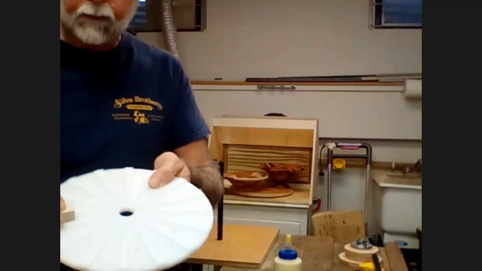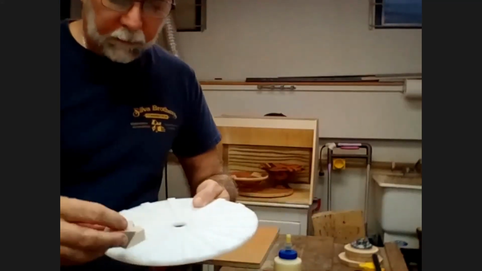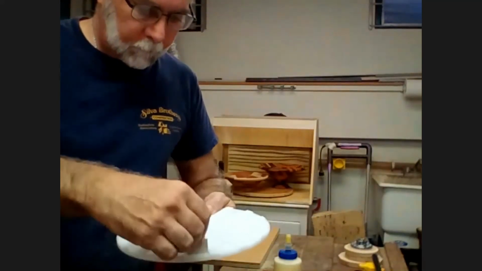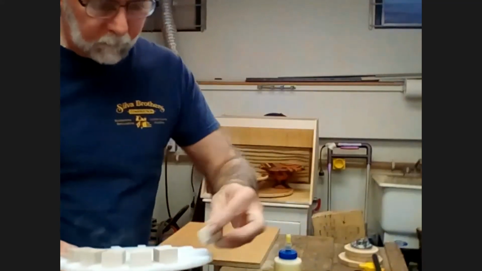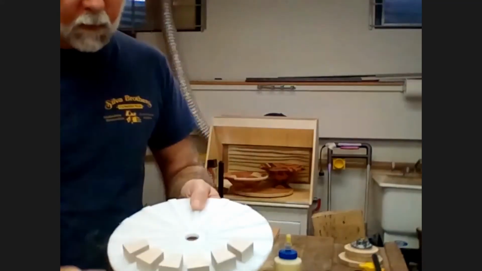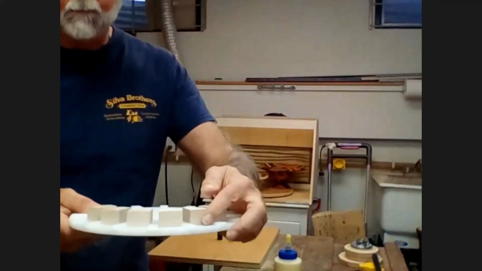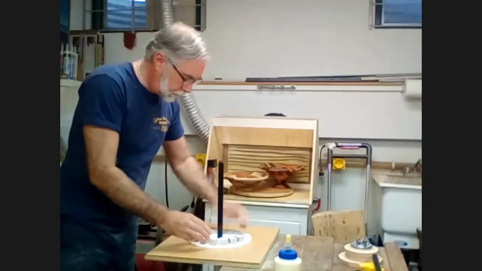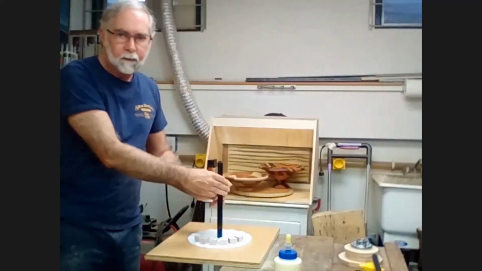You can place your segments in here to do an open segmented piece. Clever. I didn't make 16, I just did a few as a sample. But these are all perfectly spaced. You put that over your post. Now you've got perfectly spaced segments centered on the post.